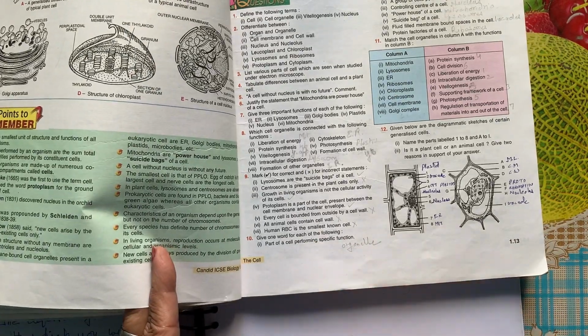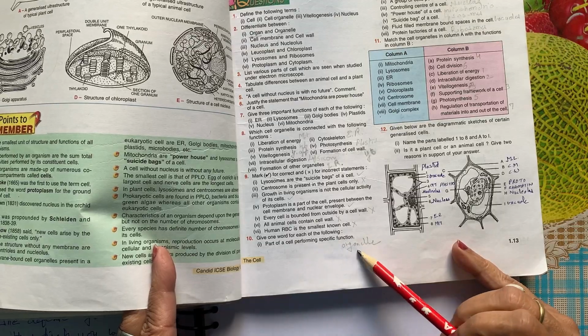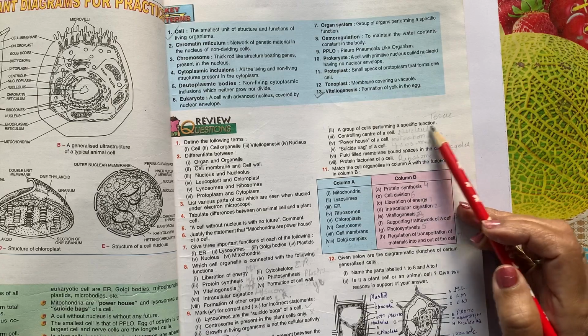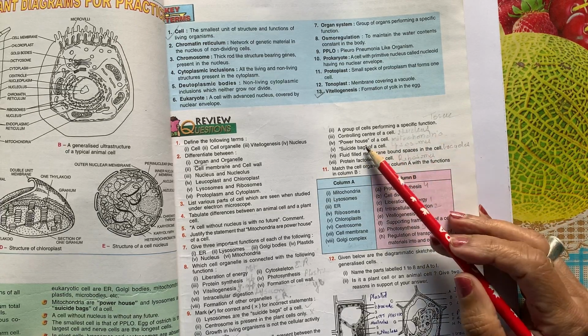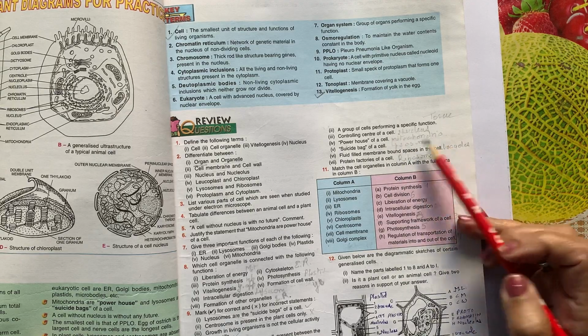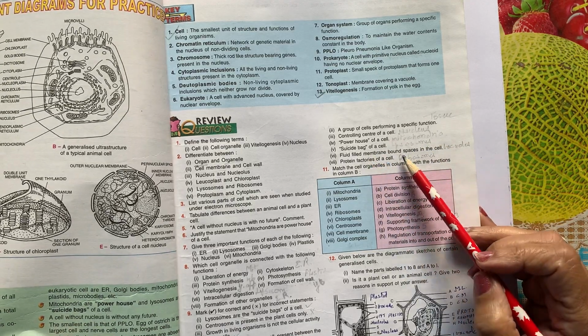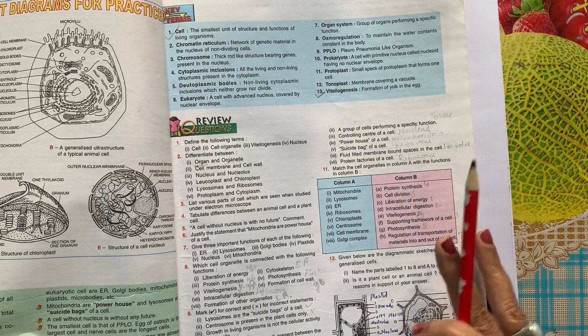Give one word for each of the following. Part of a cell performing a specific function, organelle; a group of cells performing a specific function, tissue; controlling center of the cell, nucleus; powerhouse of a cell, mitochondria; suicidal bag, lysosomes; fluid filled membrane bound spaces in the cell, vacuoles; protein factories of a cell, ribosome.